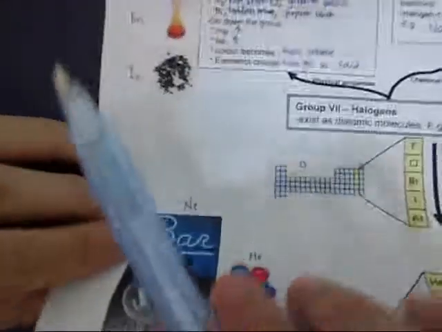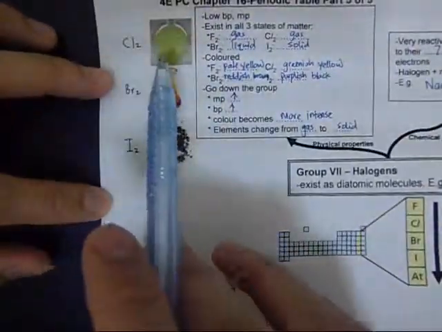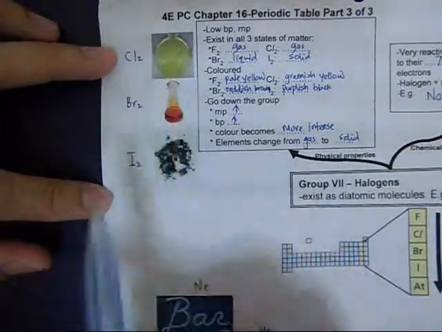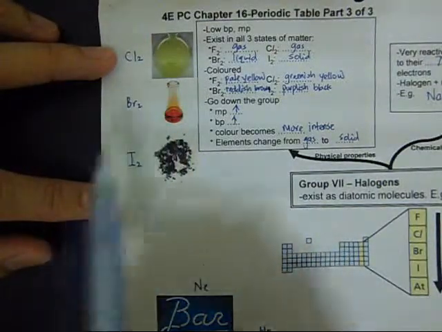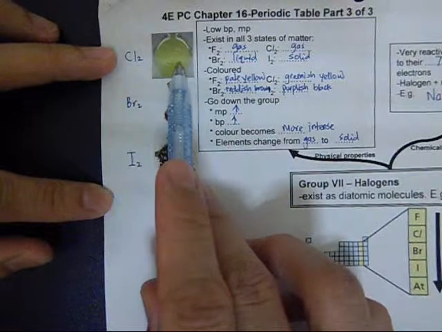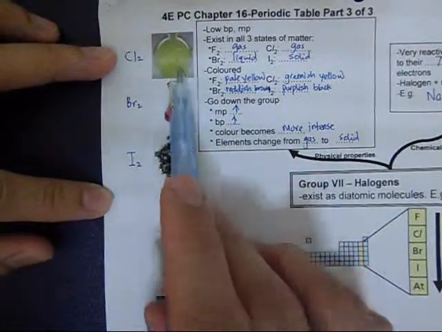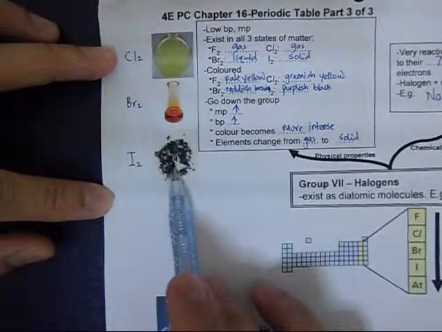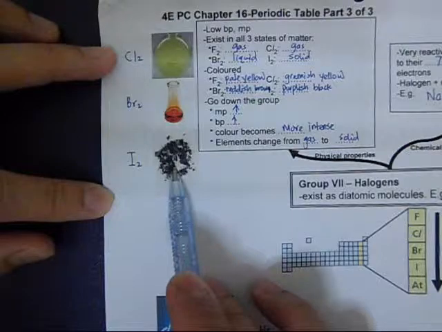And of course, this one would be the color of the halogens. You can get these pictures from the textbook. Chlorine is greenish yellow, bromine is reddish brown, and iodine is purplish black. Purplish black means it is black color with a little bit of purple.